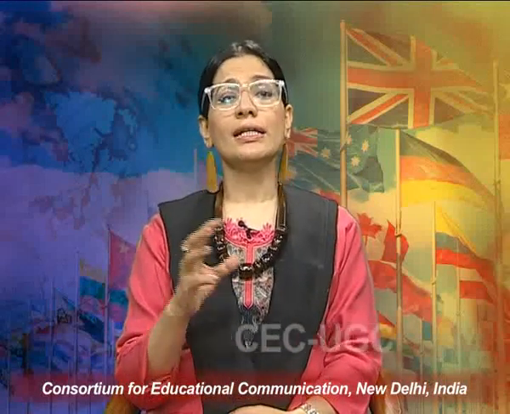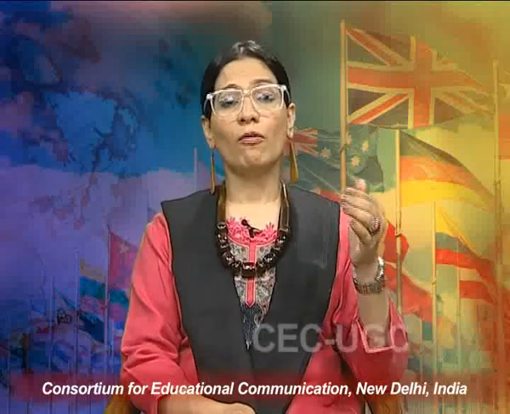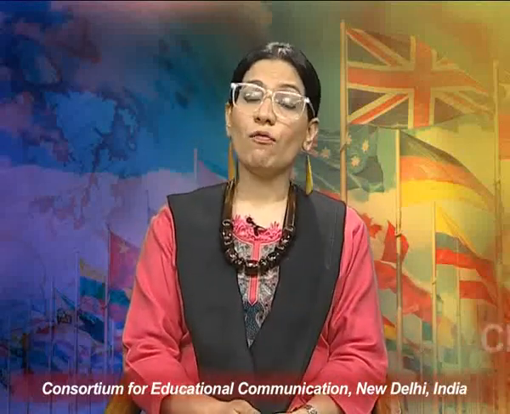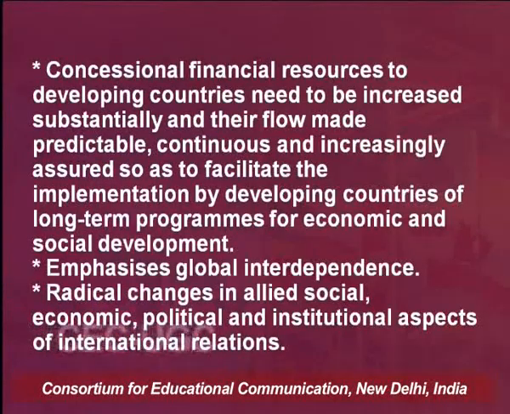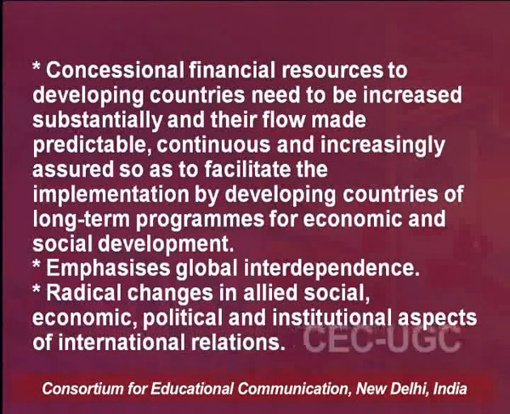So, asymmetric international economic order and over-dependence of the South on the North were some of the important aspects wherein there was a call for keeping those aspects into consideration. There was a call for NIEO. Dear learners, we have to also see that the new international economic order in the same line called for concessional financial resources to developing countries that must be increased substantially, and their flow may be made predictable, continuous and increasingly assured in order to facilitate the implementation by developing countries of long-term programs for economic and social development.